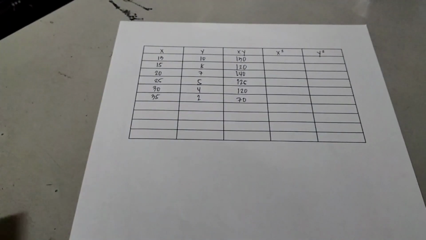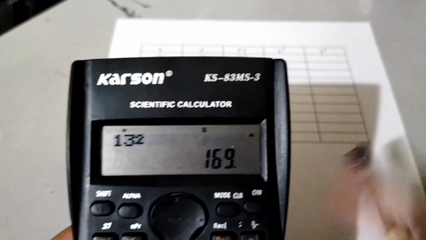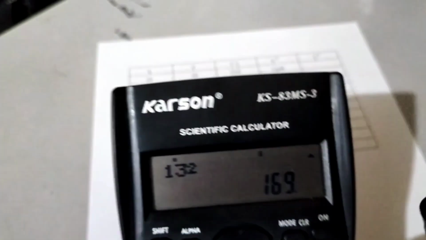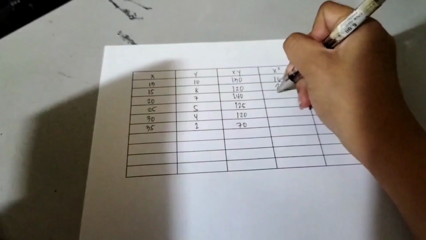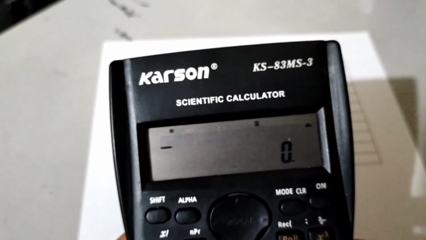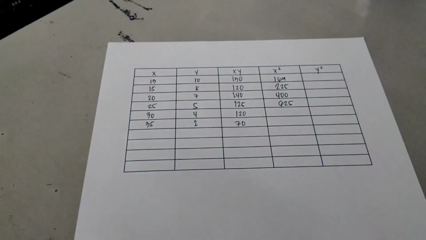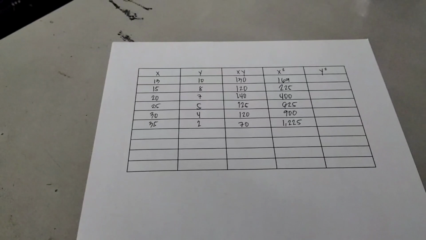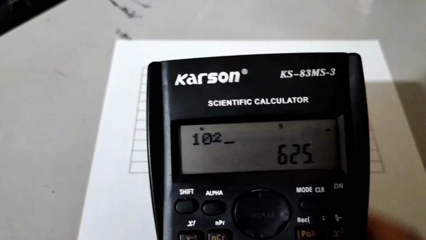Pagkatapos nating i-times, gagawin naman natin ay x squared. Next naman, nakukuha natin ay ang y squared.